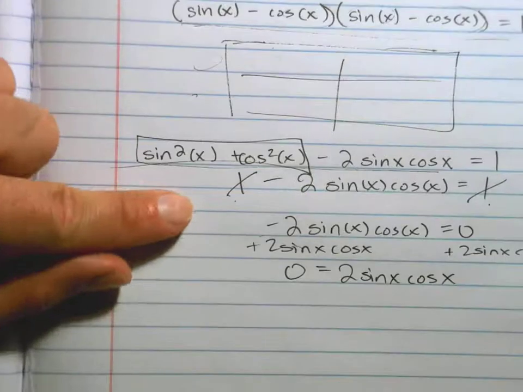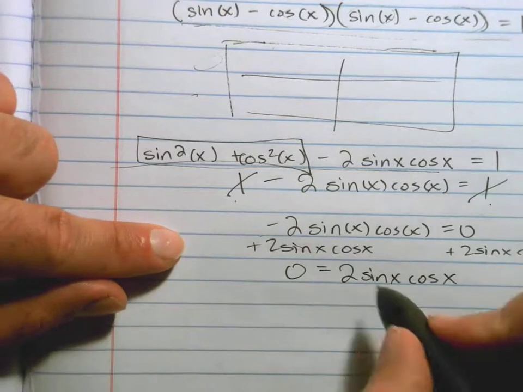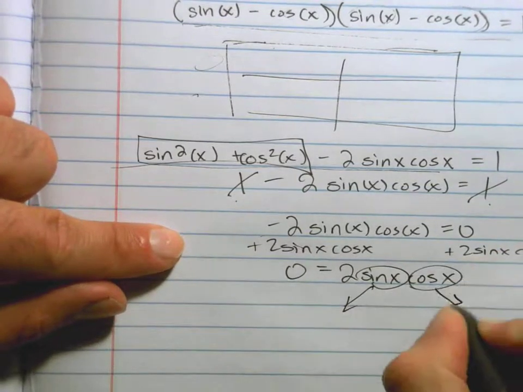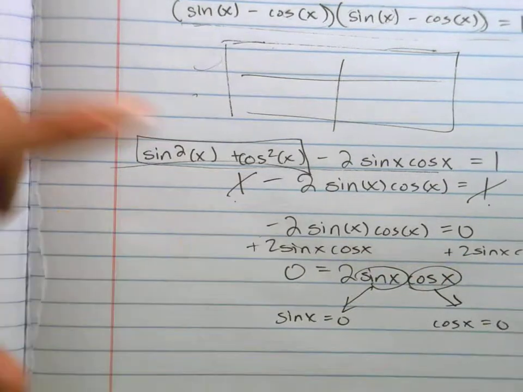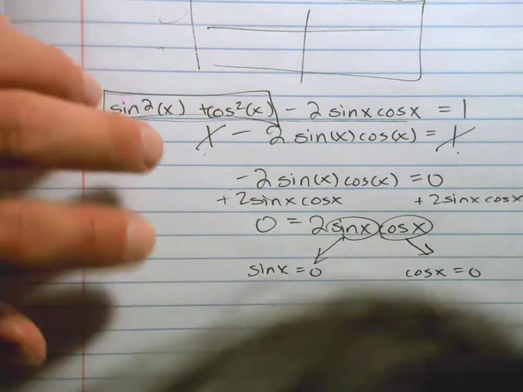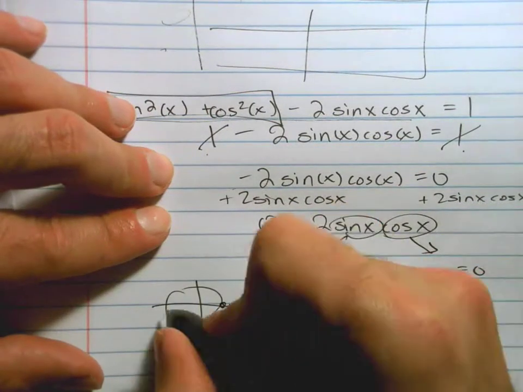So now I've got 2 factor groups. Those guys, I set them equal to 0. I find the x values that make this true. Right? Where is sine 0? Sine is 0 here and here. Where's cosine 0? Cosine is 0 here and here.